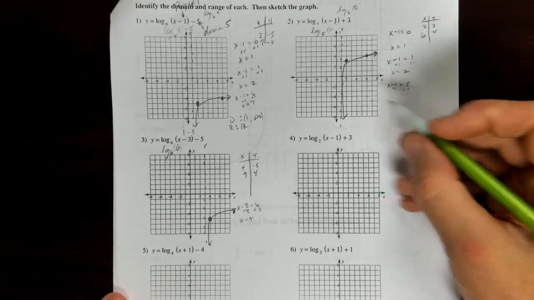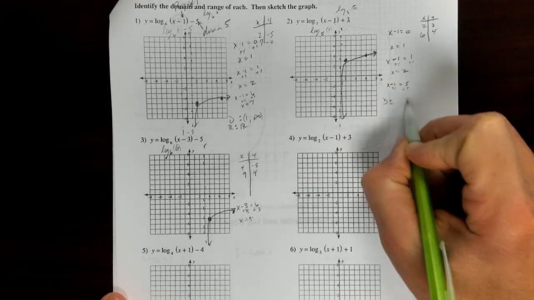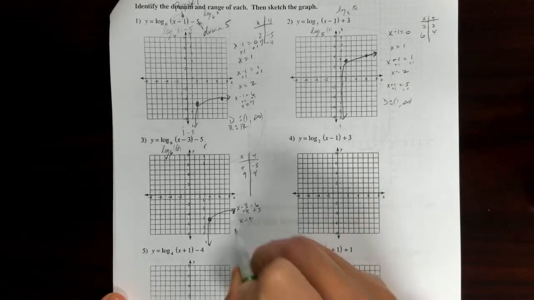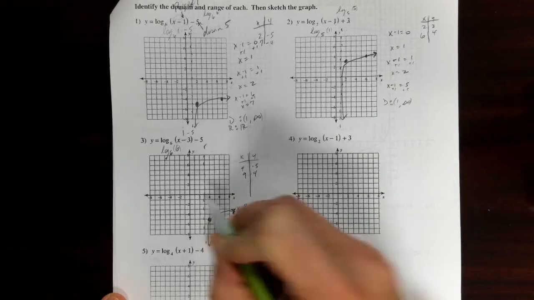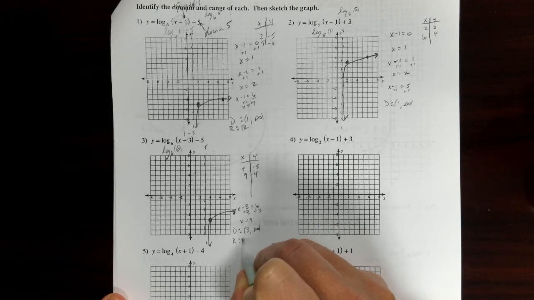I'm sorry, I'm supposed to be writing the domain. For these, the domain is going to go from my asymptote, which is at 1 to infinity. Same thing here. Domain is going to go from my asymptote, which is at 3 to infinity. Range, all real numbers.